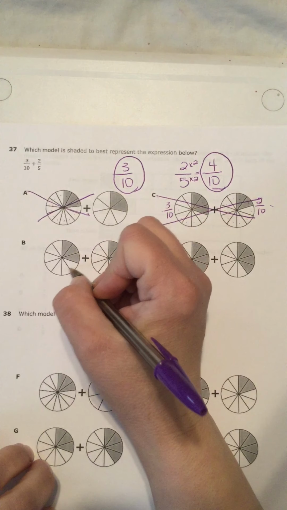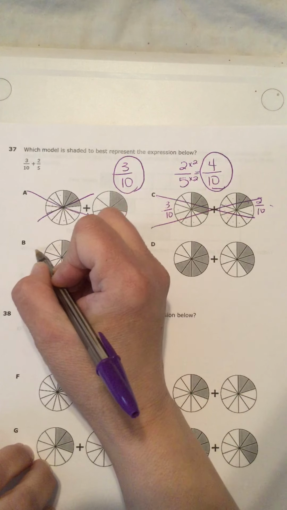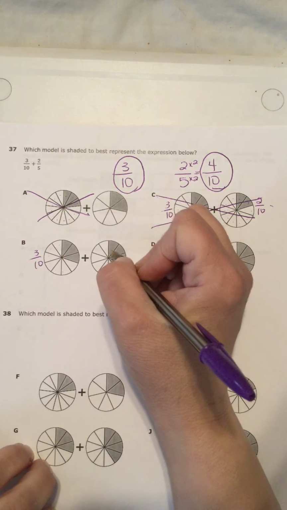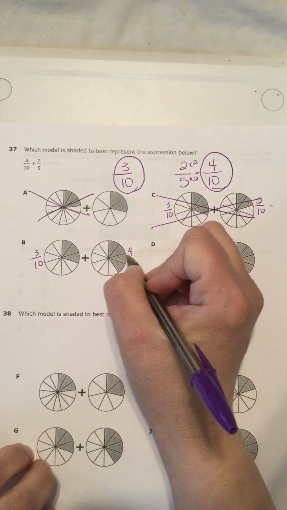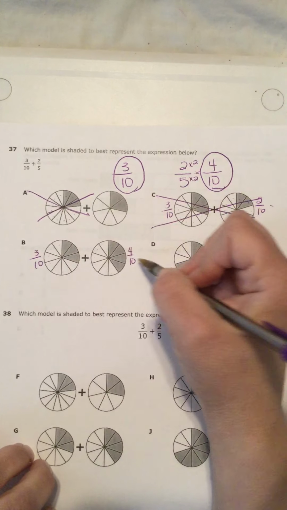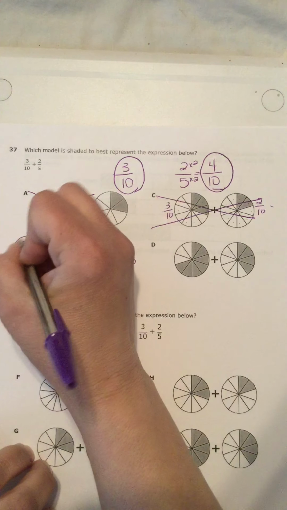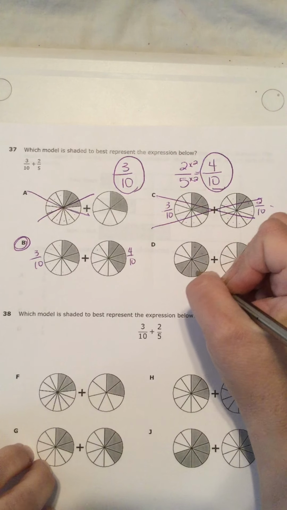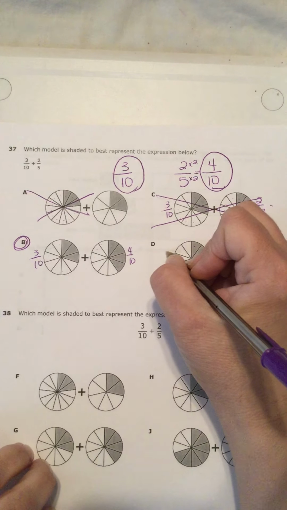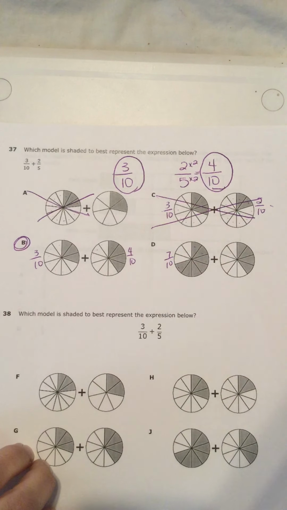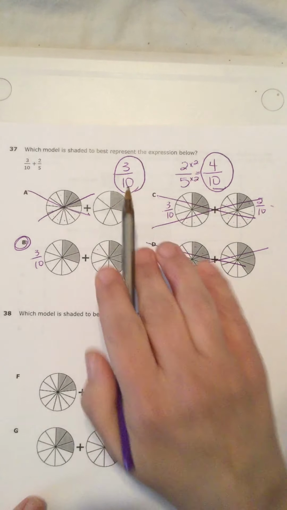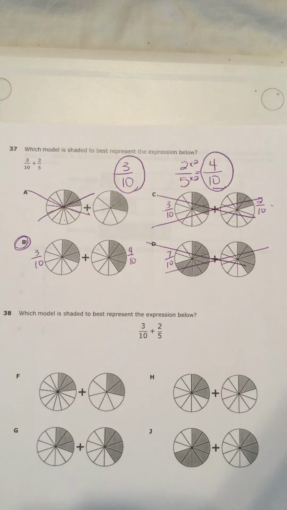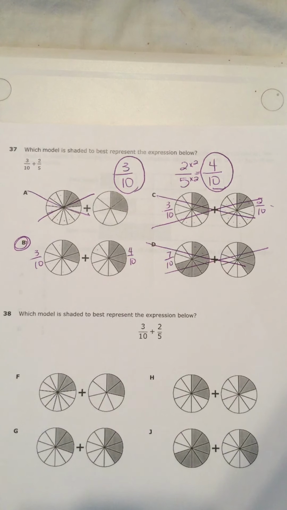1, 2, 3, 4, 5, 6, 7, 8, 9, 10. 3/10. 1, 2, 3, 4, 5, 6, 7, 8, 9, 10. 3/10, 4/10. 1, 2, 3, 4, 5, 6, 7. 7/10 wasn't even a part of it, was it? Okay, all you had to do was make equivalent fractions with your denominators and figure out which picture matches.